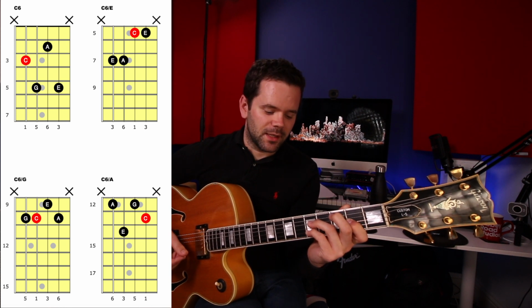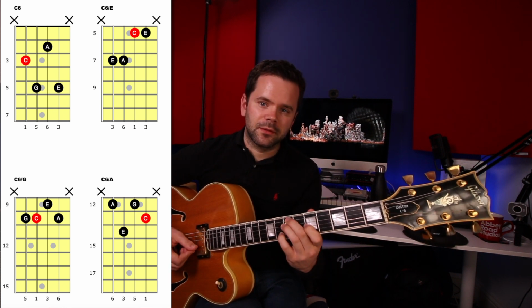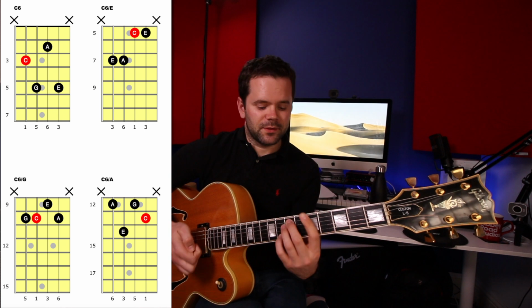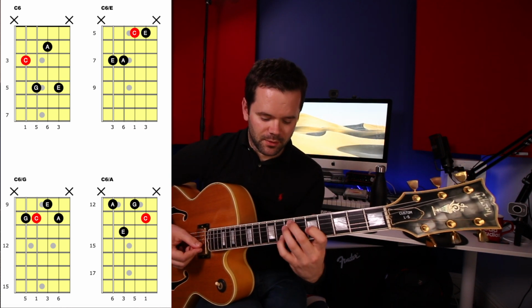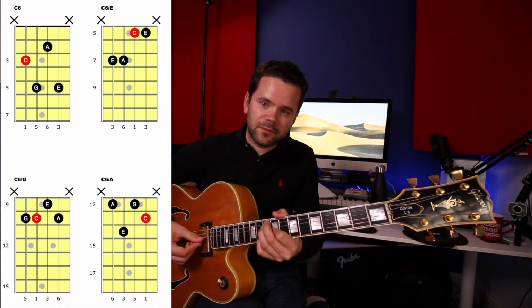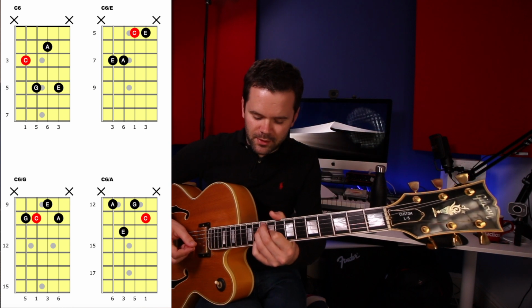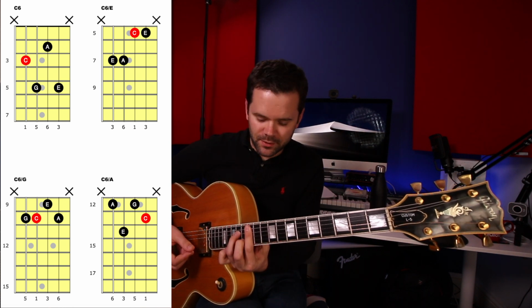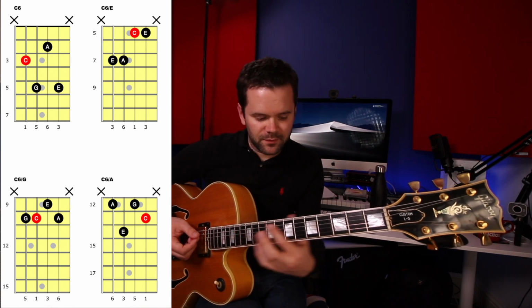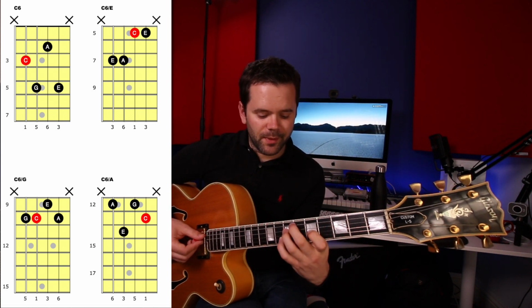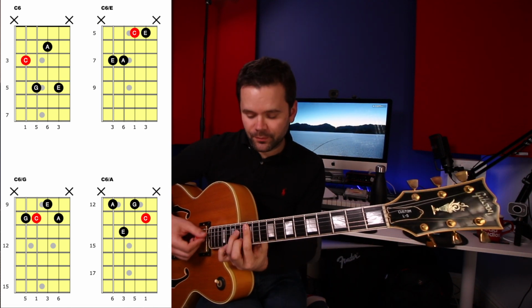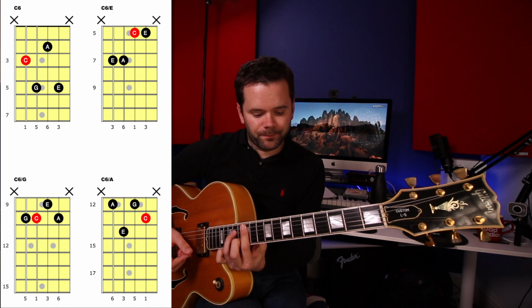There's C6 there, and then in first inversion, which you might think of as like an A minor 7 shape, C6 in second inversion, and then there it is at the top there. So you could view these all as A minor 7s or C6, and they could work in that way.